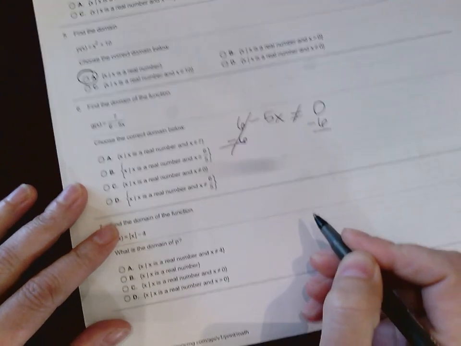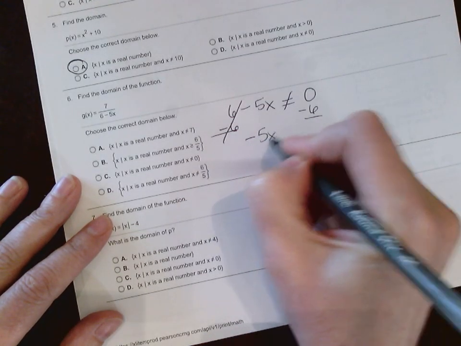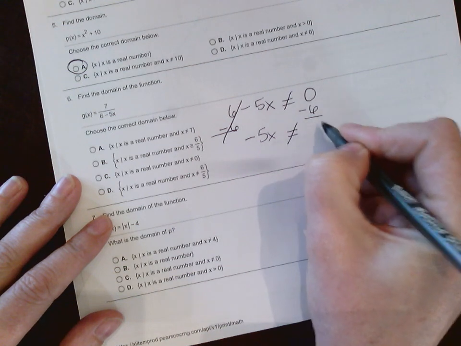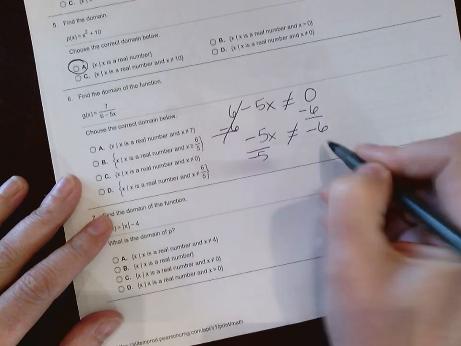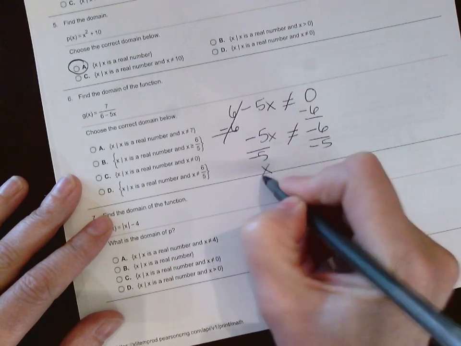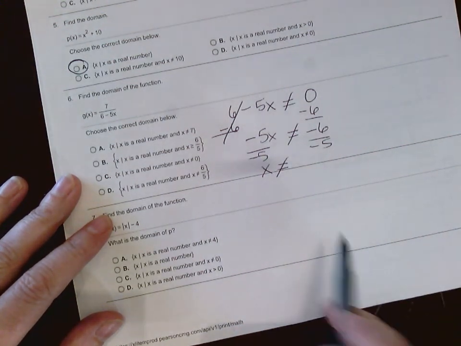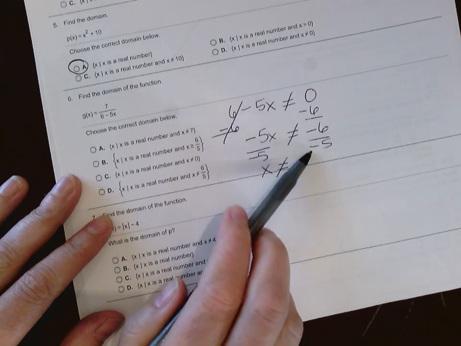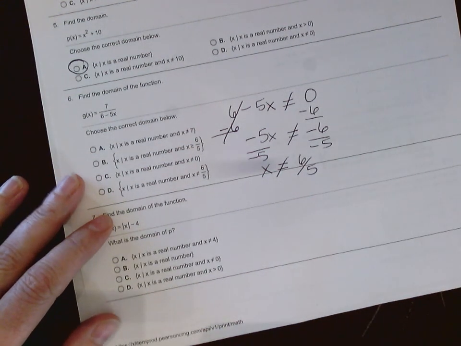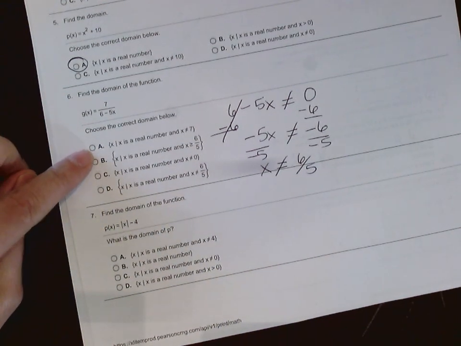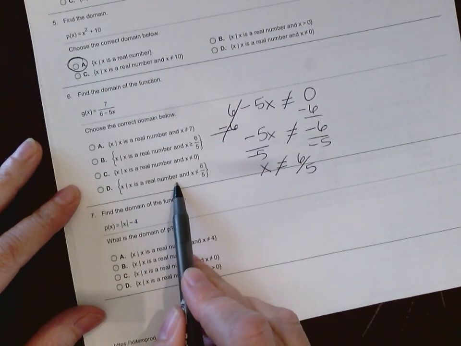So I still have negative 5x, which cannot equal, now over here I have negative 6. And then divide by negative 5. So x, in this case, cannot equal, here we have a negative over a negative, which just turns into a positive 6/5, which means x is a real number, but x cannot equal 6/5.